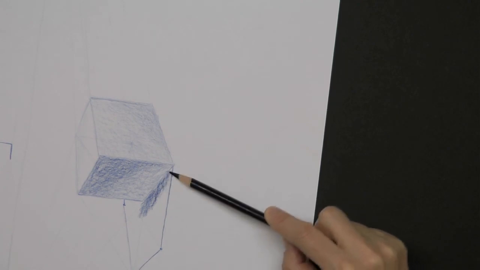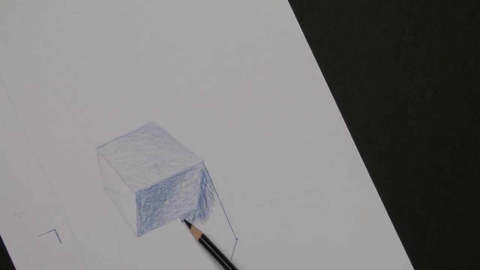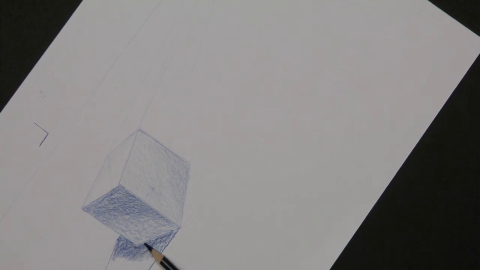And we're going to keep it darkest closest to the box, because shadows have a tendency to get lighter as they move further away from their actual object. So we'll go darkest next to the box, and notice how that is helping to define the box as well. Not just an outline, but the two values next to each other.